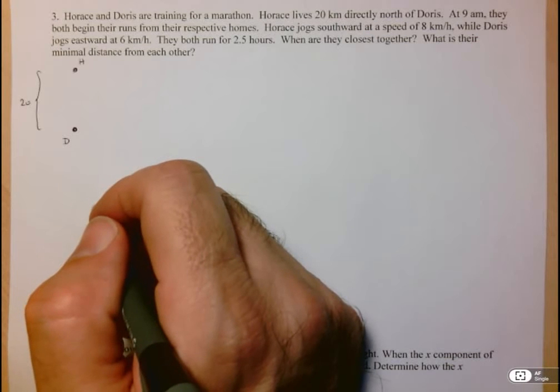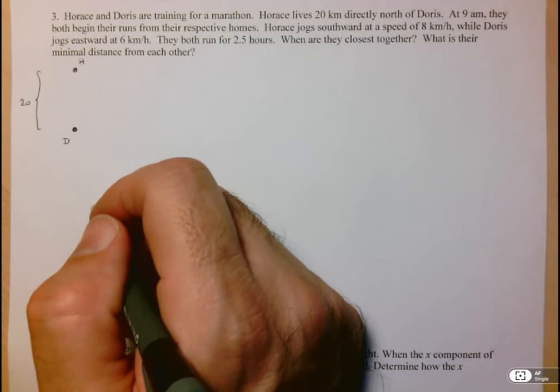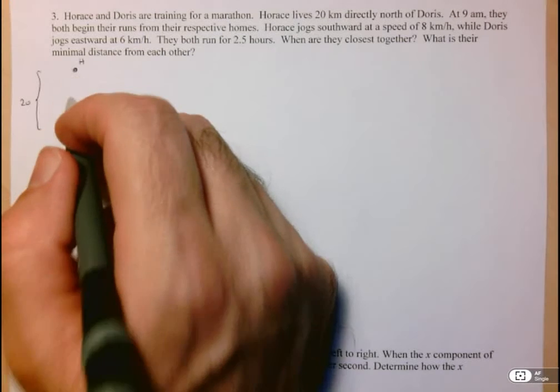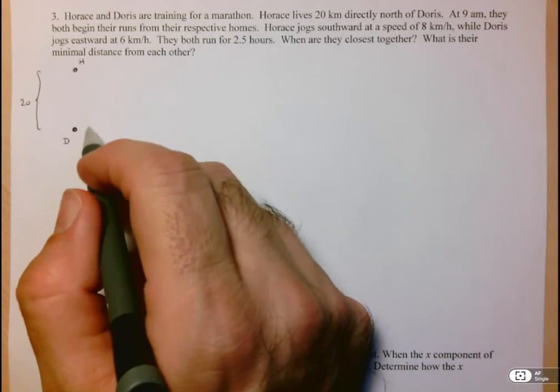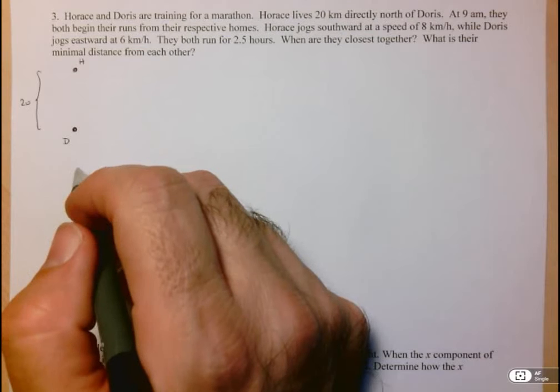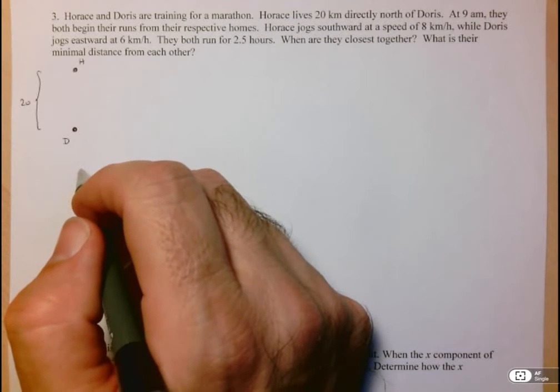Okay, so let's try to represent here what's going on. So first of all, we see he's coming south. She's going directly east. So we know that their motion is at a right angle to each other. So that's always nice, usually helpful.